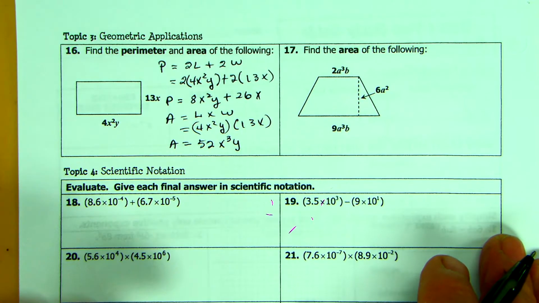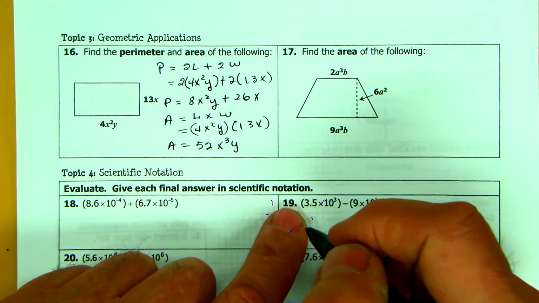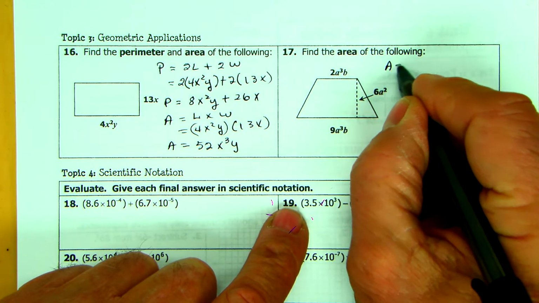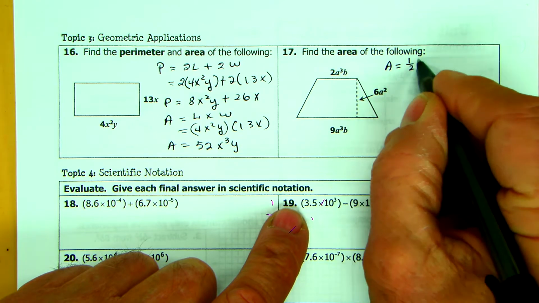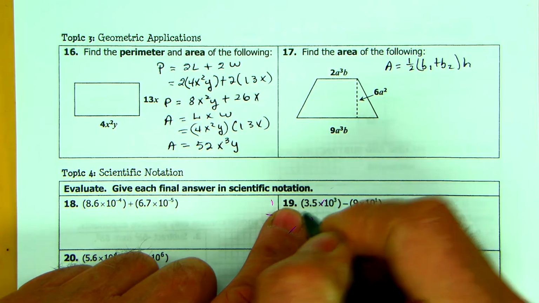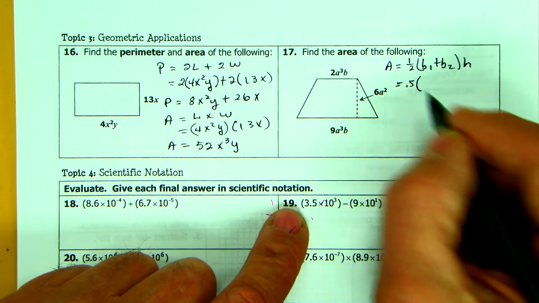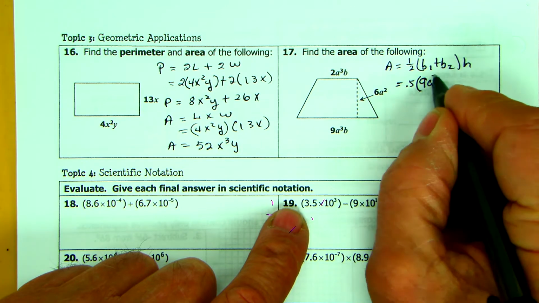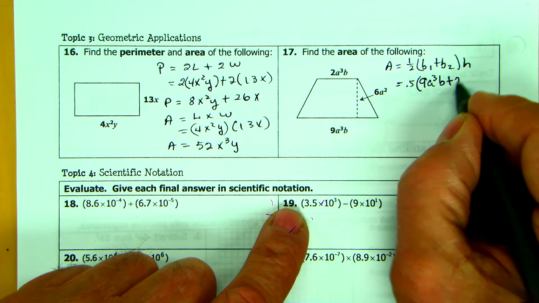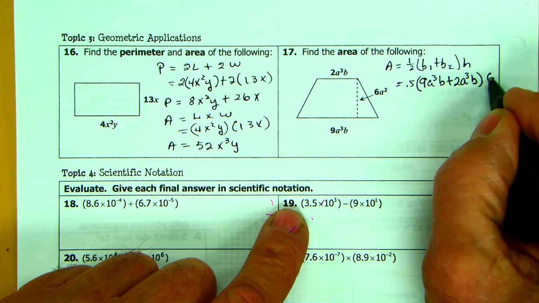Now looking at number 17, we have a trapezoid. They want the area of the trapezoid. The formula for the area of a trapezoid is area equals 1/2 times base 1 plus base 2, times the height. So the area would be equal to 0.5 times base 1, which is 9a cubed b, plus base 2, which is 2a cubed b, times the height, which is 6a squared.